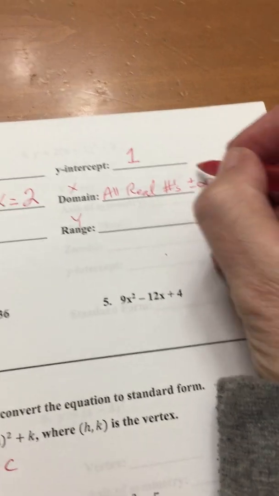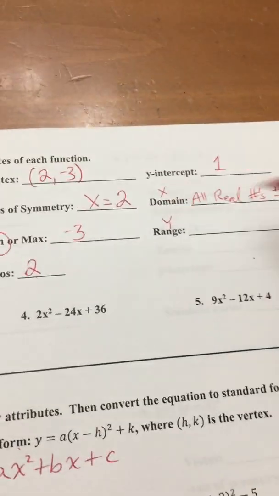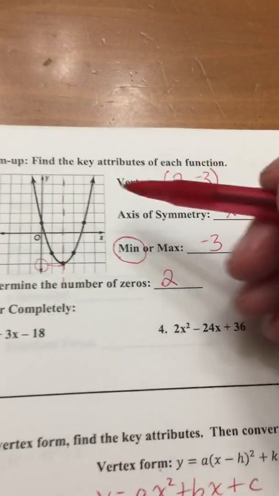They might also just use the double R. This is the one I like to use. I just do the double R. That's a shortcut for all real numbers. So, a variety of ways, you're just looking for an answer that means I want all the x numbers. All right? Now, range, the y numbers.